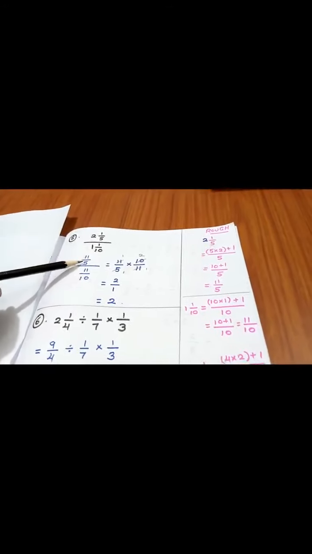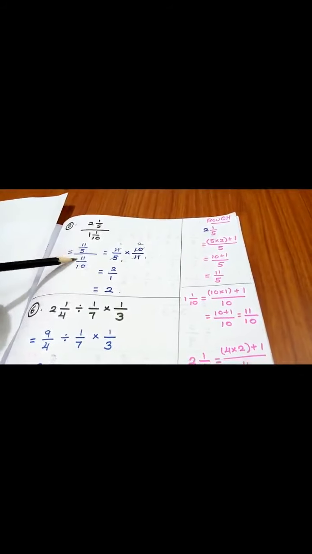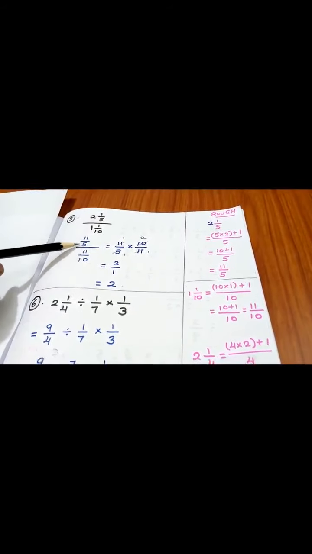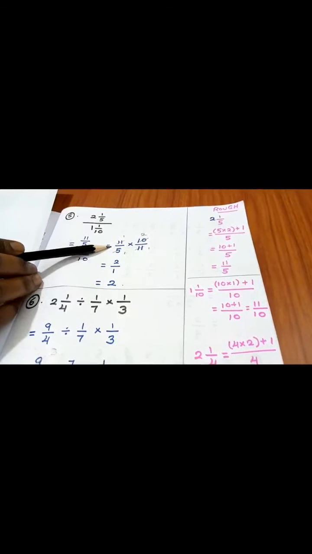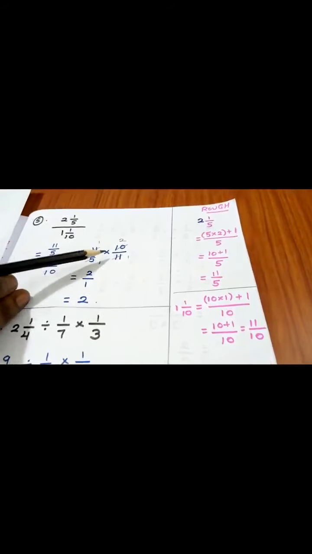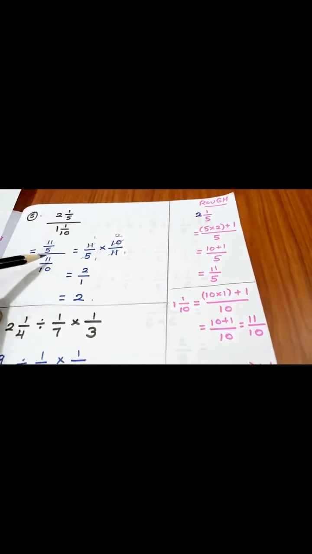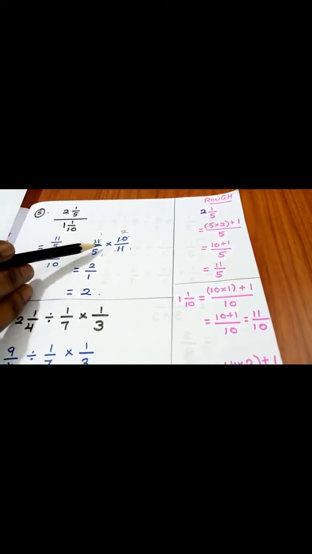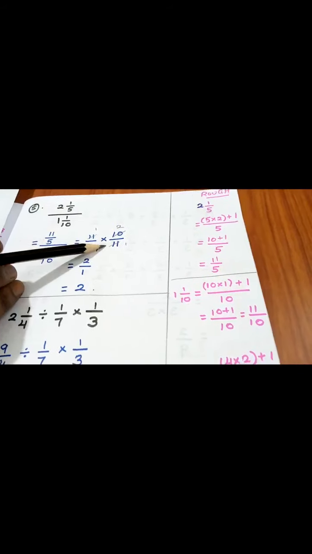Those two values I am going to write here, students. That is 11 by 5 whole divided by 11 by 10. The numerator part 11 by 5 you keep as it is, and the denominator will be a reciprocal. It is 11 by 10. If you bring it to the top, it becomes 10 by 11. That is called the reciprocal.